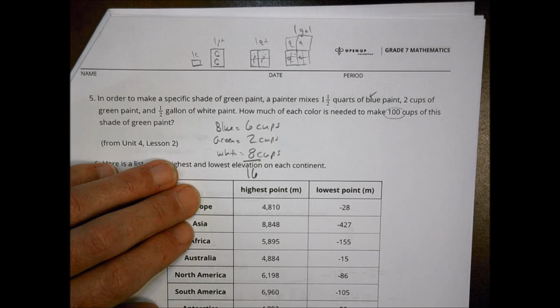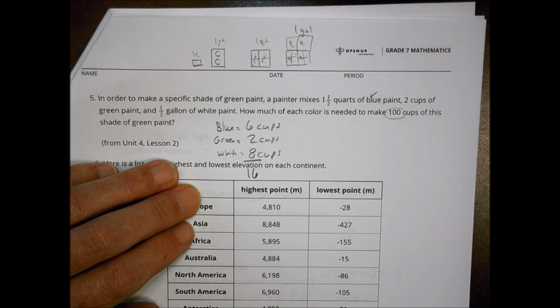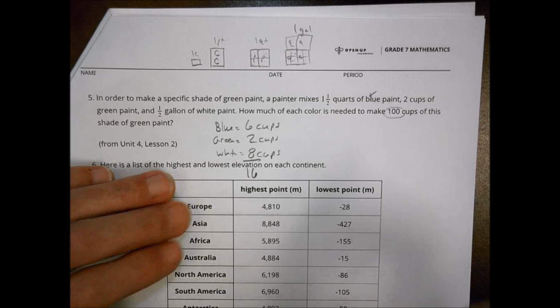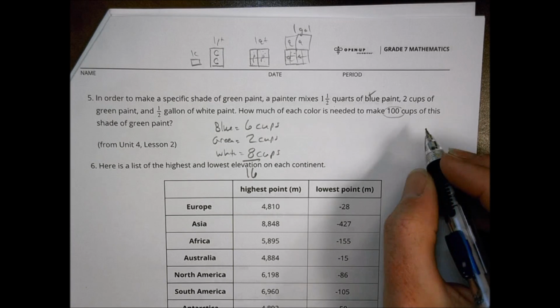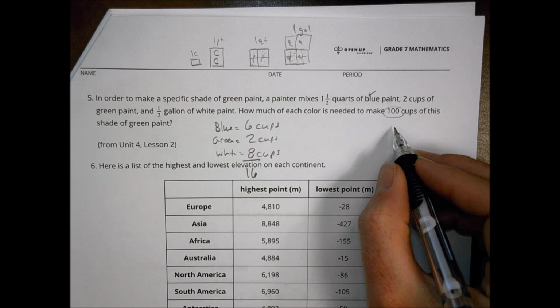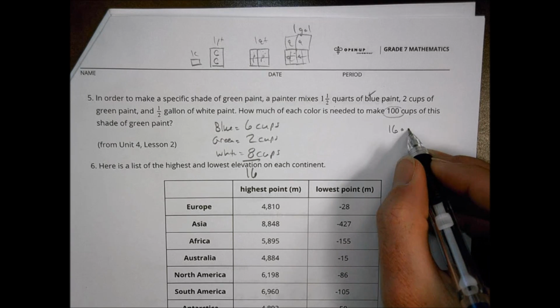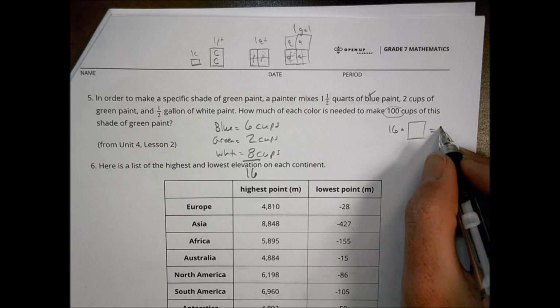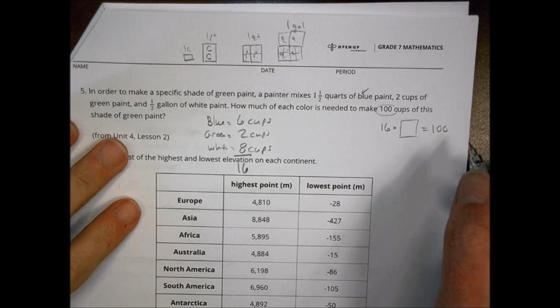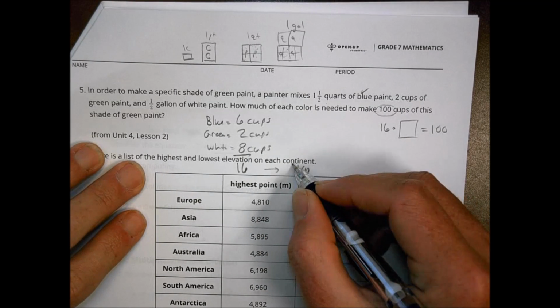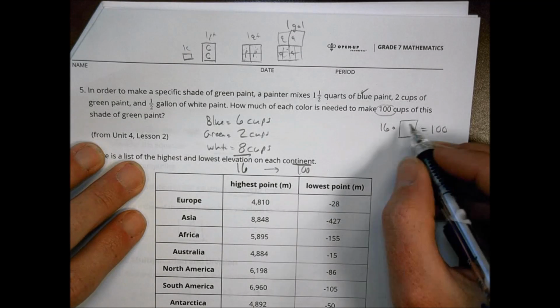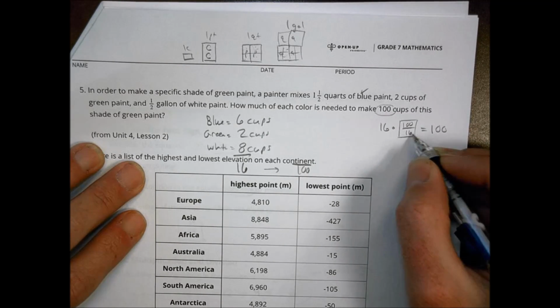Okay, so to get to 100 cups, that's a little different than what we had to start with. We're going to multiply by a fraction. So what will that fraction be? Well, how do we do that here? Right now we have 16, and think of it this way. I have 16 cups already, and I need to multiply it by some number in order to get to 100. That's what I'm thinking about for how do I get to 100. 16 times what gets you to 100? So the easy way to think about that is it's 100 over 16, because that will cancel out.